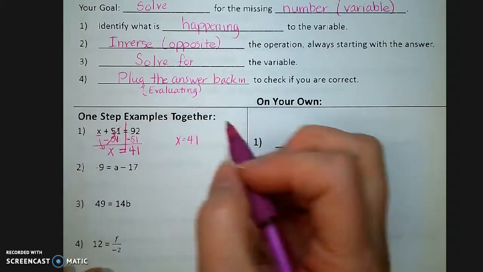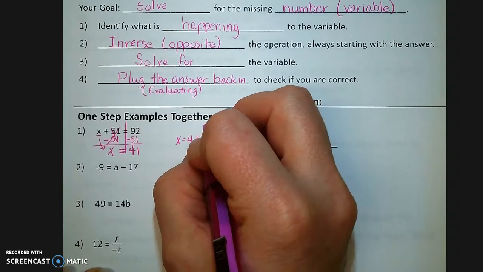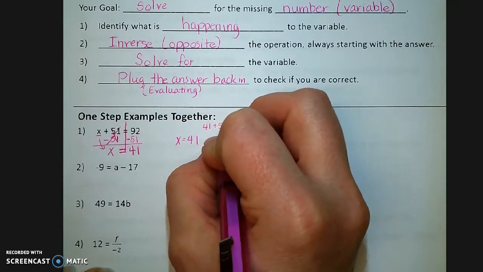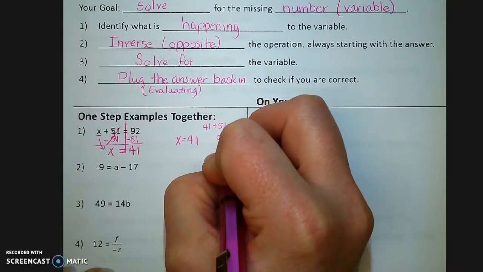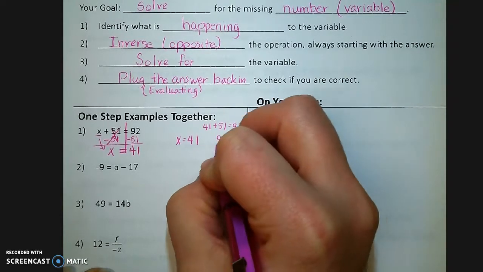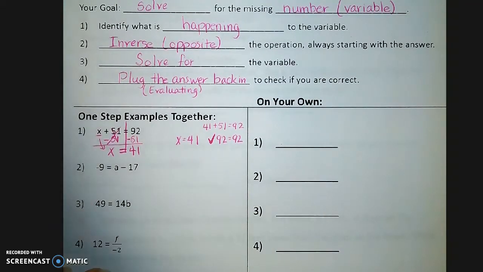I can check to see if that answer is correct. I can go back up here to that original equation, and I can say that 41 plus 51 equals 92. And if I add those together, I get 92 equals 92. So that does indeed check out. That is the correct answer. And that's all I need to do to check my work to see if it is correct. I'm going to get some different colors here for checking in just a moment.